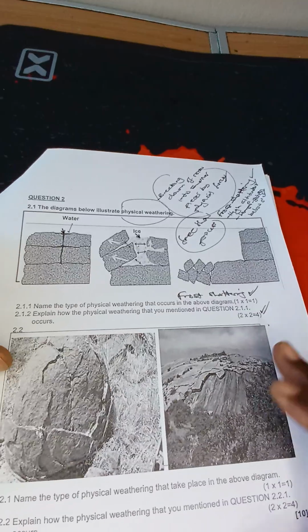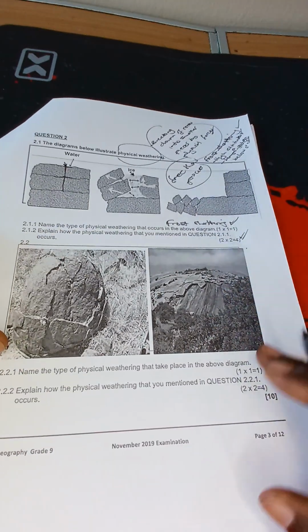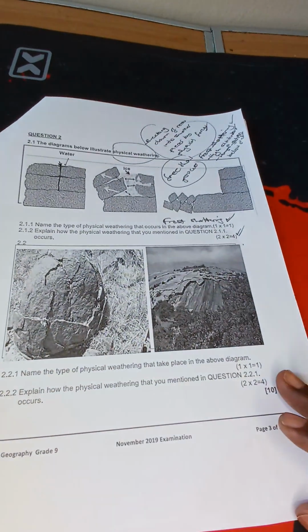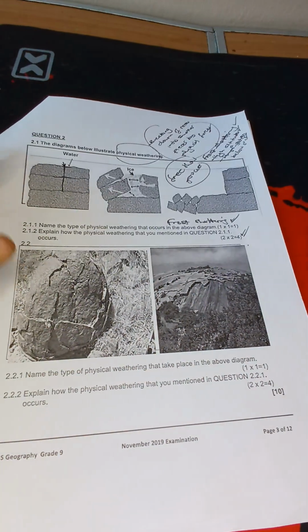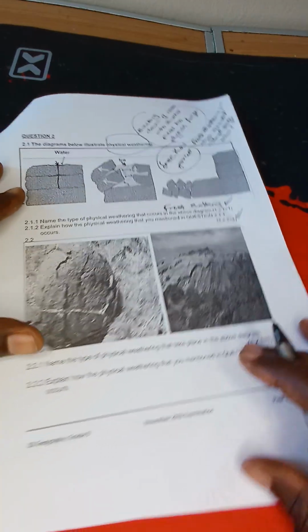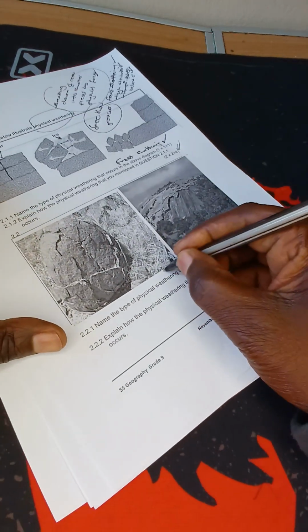Then you get your marks. You have given an explanation. Let's move on to the next one. The next one you can see here. This is another process also of physical weathering. We are now talking about what we call exfoliation.